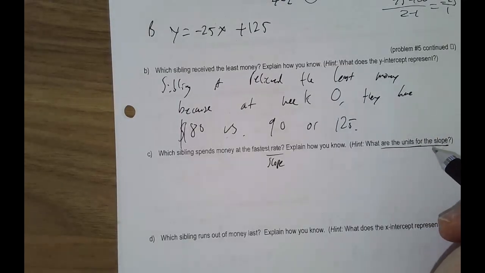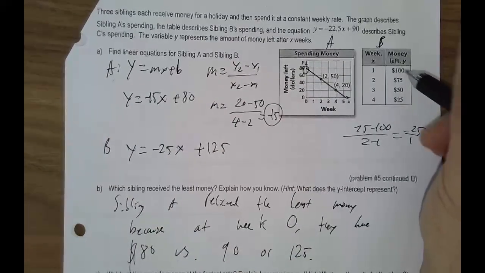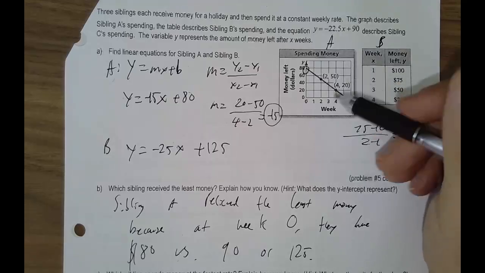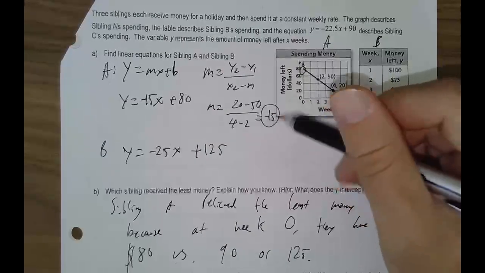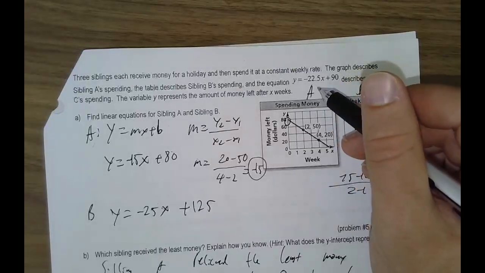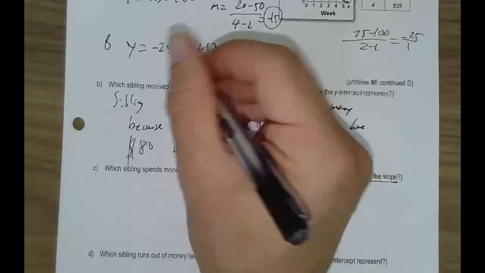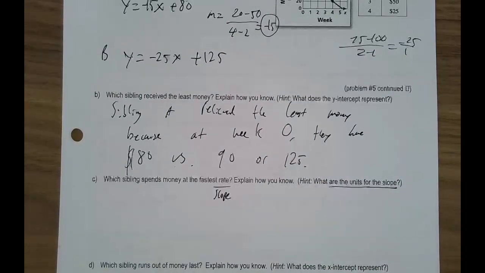Well, we're paying at a different rate per week. So look, they're paying out $25 a week. Here they were paying $15 a week. And here they're paying $22.50 a week. So which one's the fastest? Well, sibling B is the fastest because it's got the biggest, the most negative slope, right?